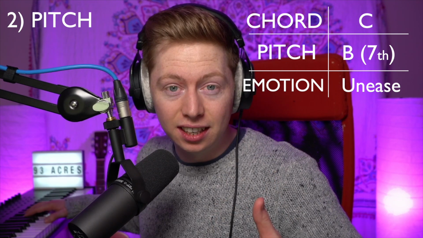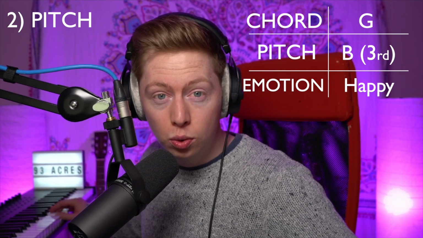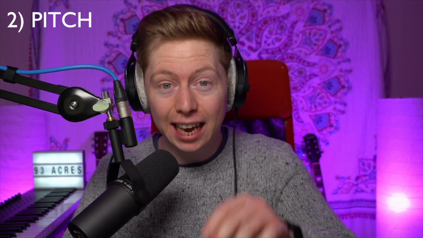So the 7th of C, which is a B. And then if you change the chord to G, it becomes the 3rd. So singing the same pitch, but with different chords, gives us a total new emotion.